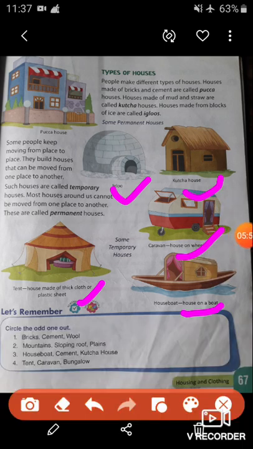Now students, let's remember. Circle the odd one out. So students, here a few sets of words are given. You have to circle the odd one out. So the first set of words given here is bricks, cement and wool. Bricks and cement are the materials that are used to make a pakka house, and here wool is different from both because wool is a fiber that is used to make cloth. So you have to circle wool. Okay.